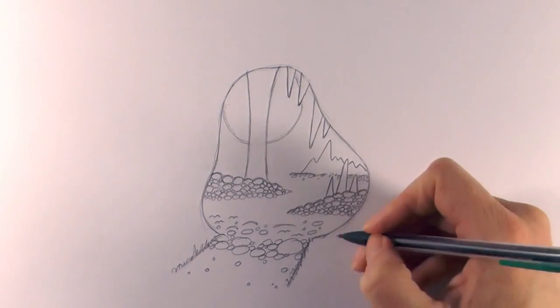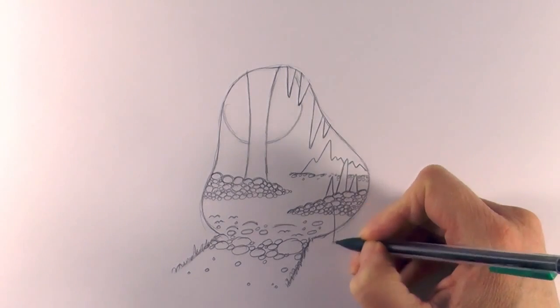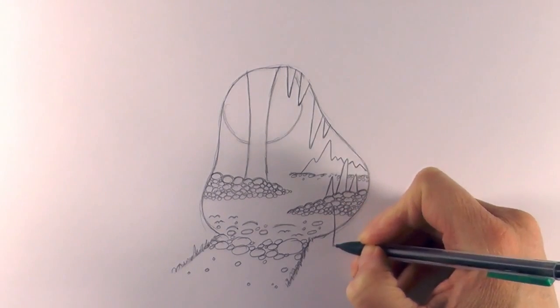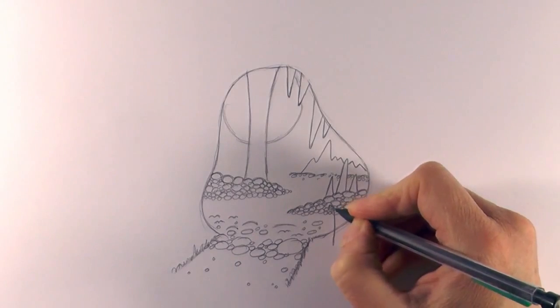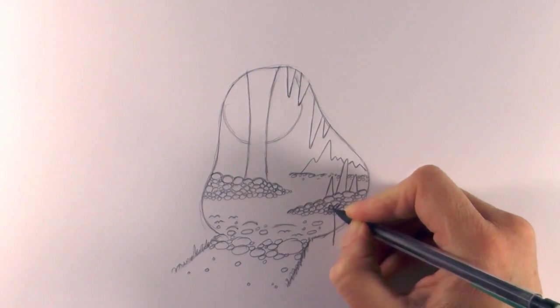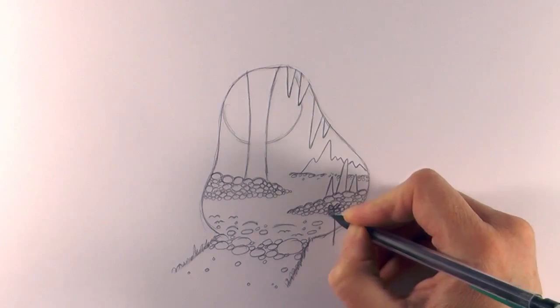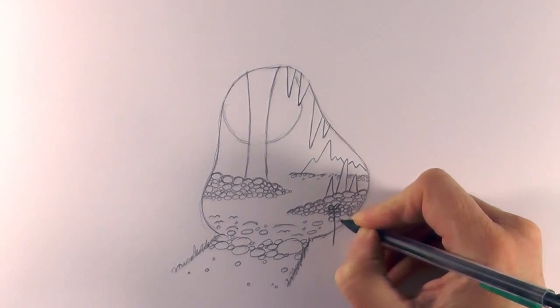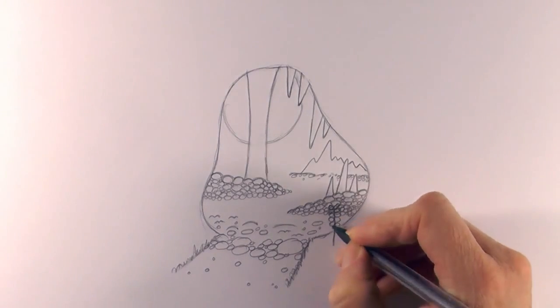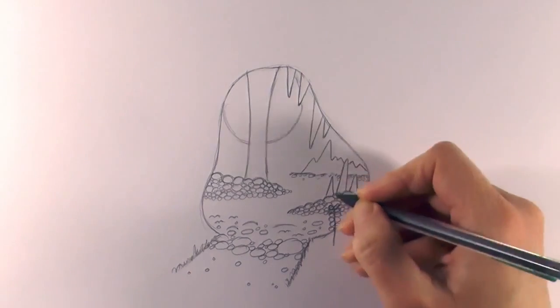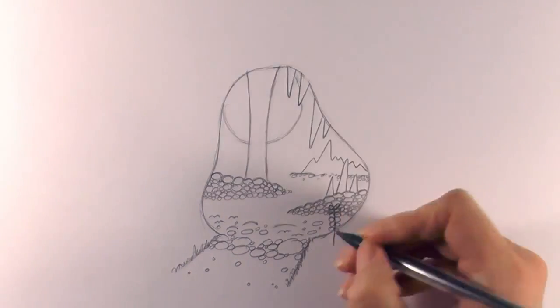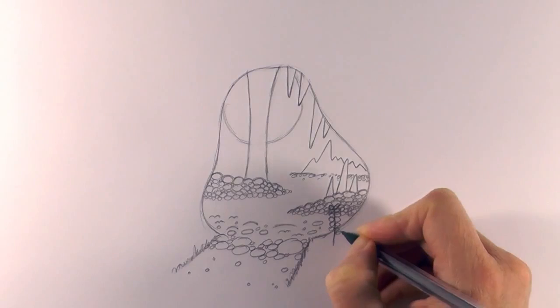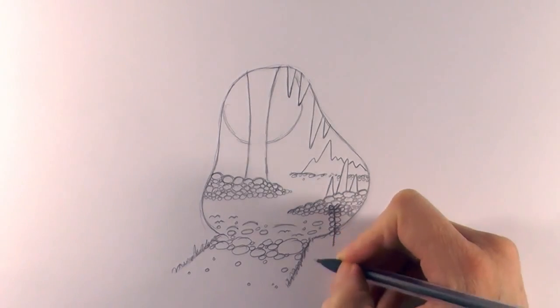And then we add a few plants as well, bringing them up in front here with a line, and then do some little ovals to give the impression that they're little leaves on these plants. And by putting it in front, again, it gives that perspective going back.